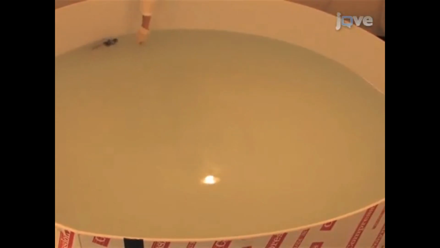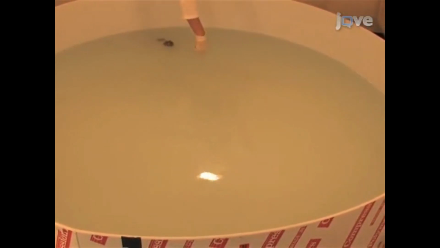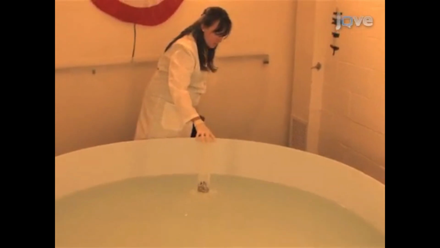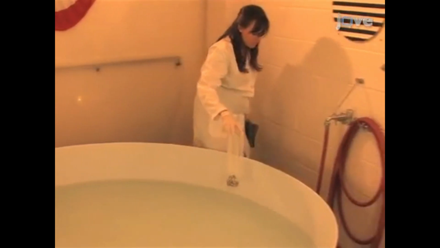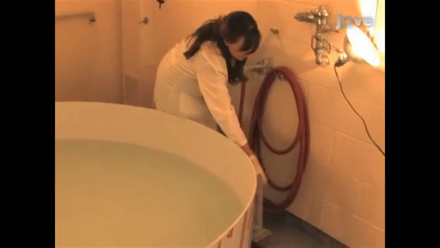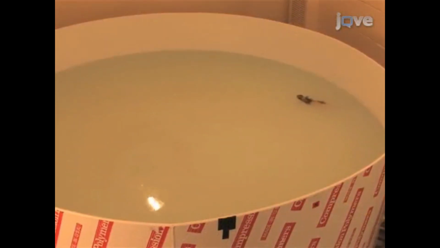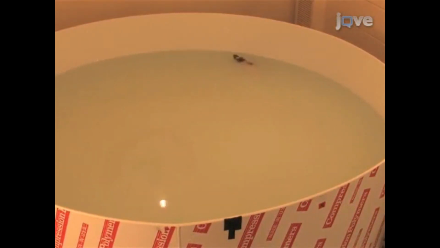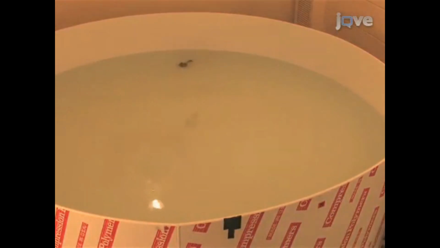If the animal has not escaped within the maximum swim time of 60 seconds, guide it to the platform manually and allow it to remain there for 20 seconds. 24 hours after the final training trial, conduct a 60-second probe trial, in which the platform is removed to determine the animal's preference for the quadrant that used to contain the platform. Following this probe trial, return the platform to the same quadrant and administer 3 additional acquisition trials.